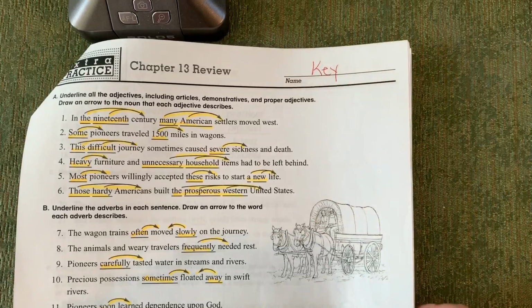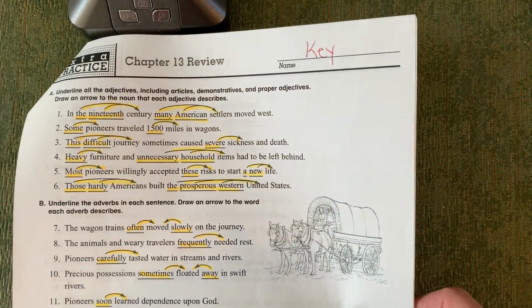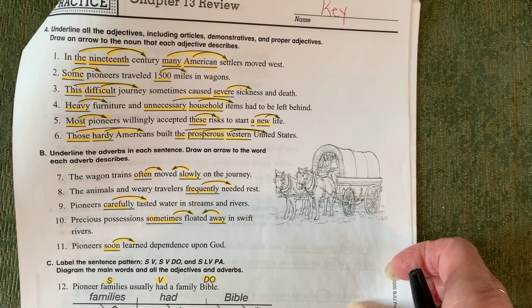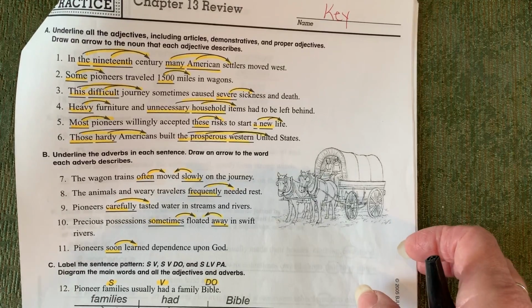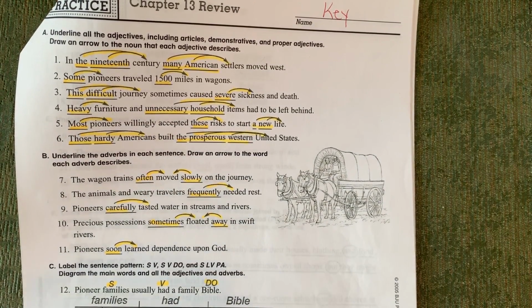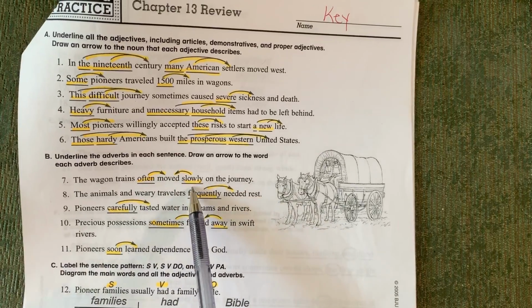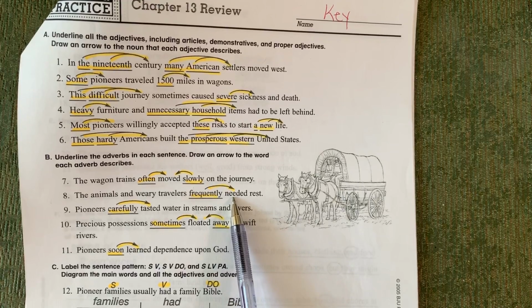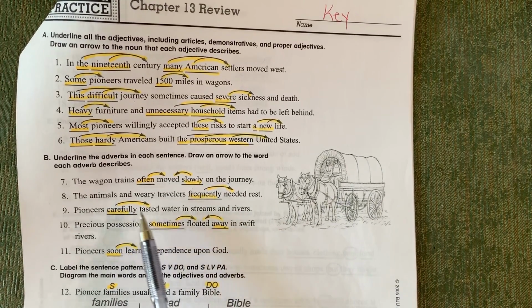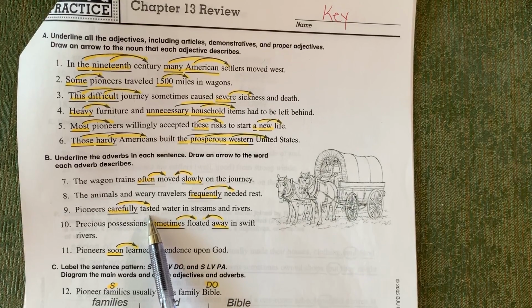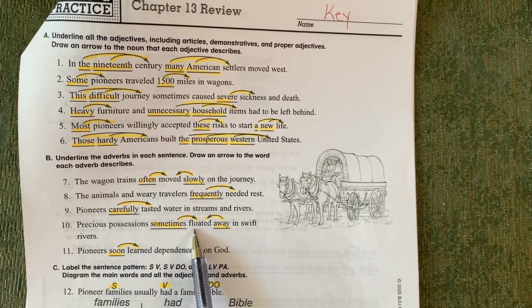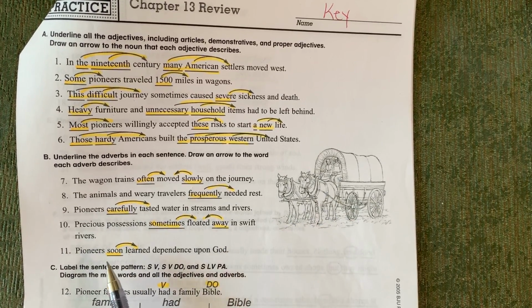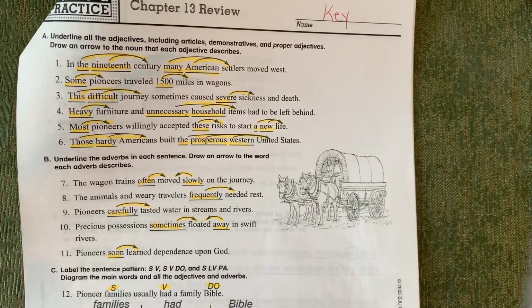So you can pause the video anytime you need to take a little bit more time to look those over. Part B, you had to underline the adverbs and then draw an arrow to the word that each adverb describes. Often and slowly described moved in number 7. Frequently describes needed in number 8. Carefully describes tasted in number 9. Sometimes describes floated, and away describes floated in number 10. And soon describes learned in number 11.